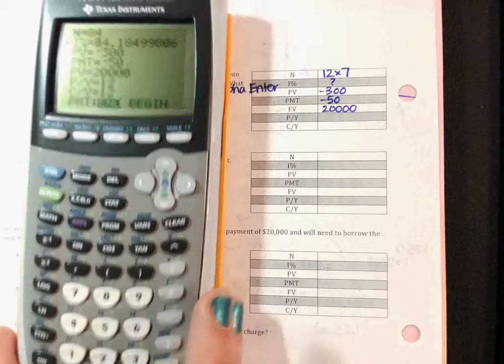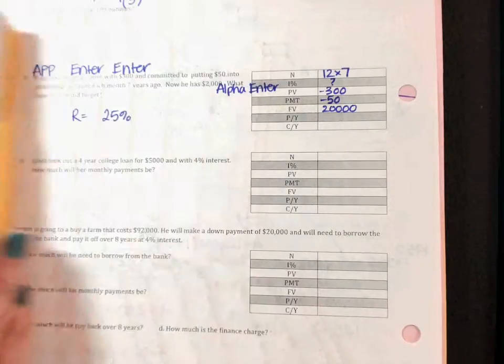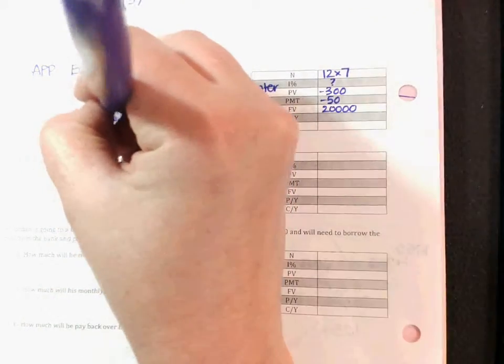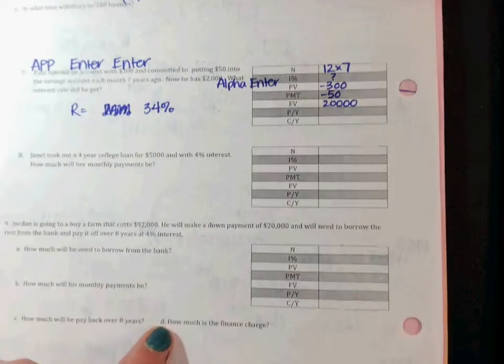There we go. Okay, it came out positive. So whenever it comes out negative, that basically means that he would have had more money than just 2,000. So cross it out, put 34%. Okay? Alright, go down to the next one.